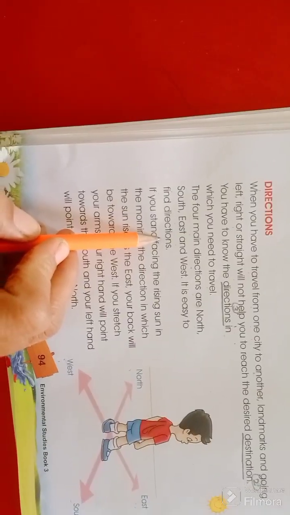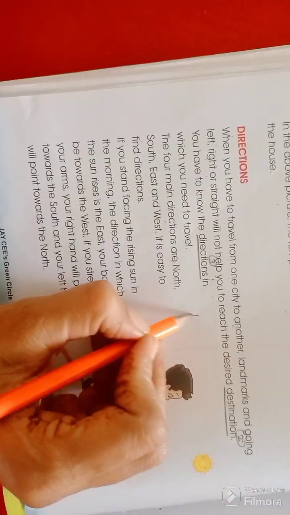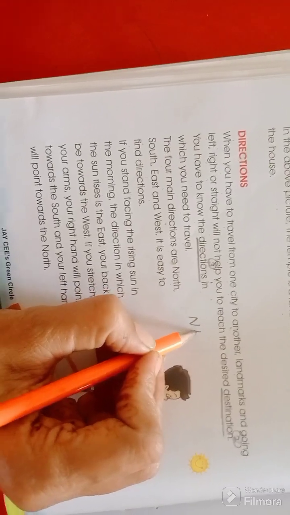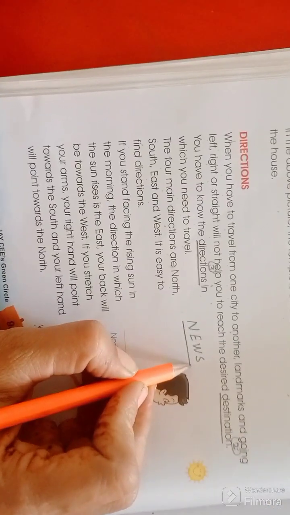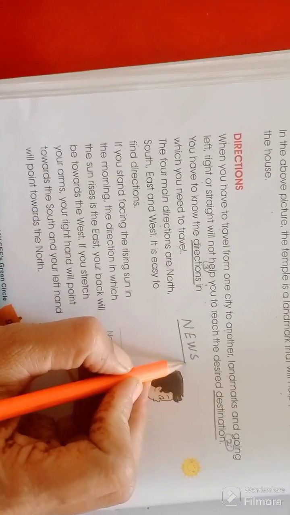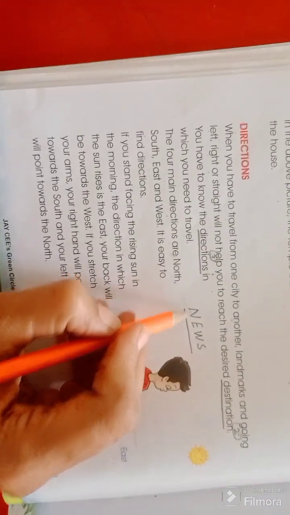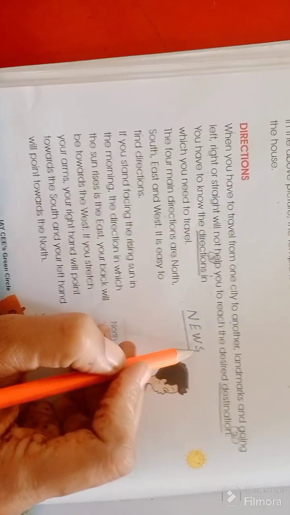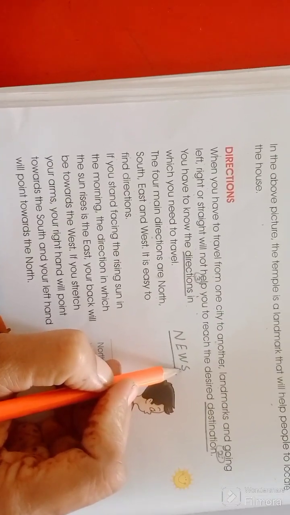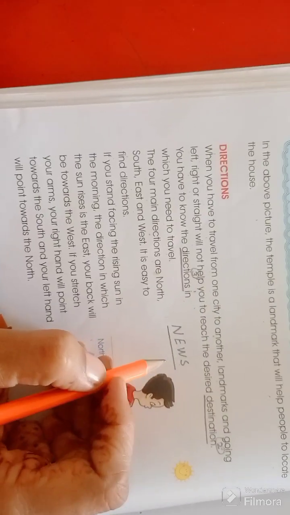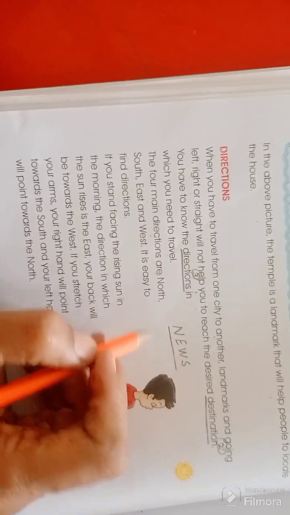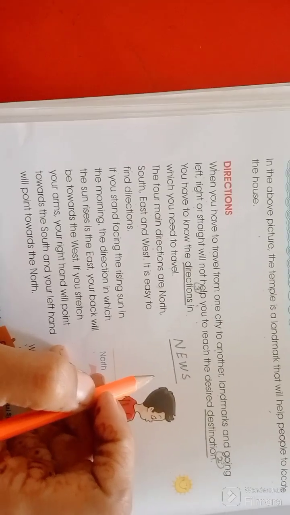Now let me tell you one interesting fact: the word NEWS stands for north, east, west and south. When we hear the news, it gives us information from all over India, from all four directions.